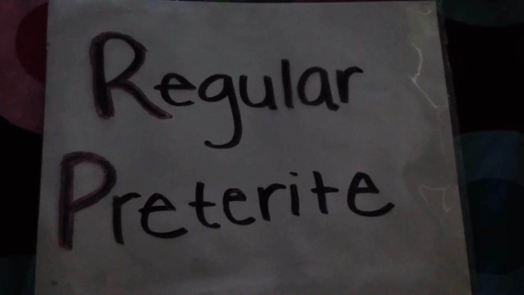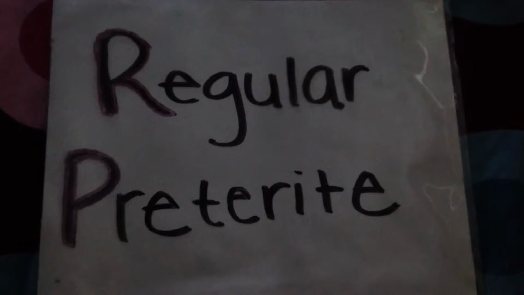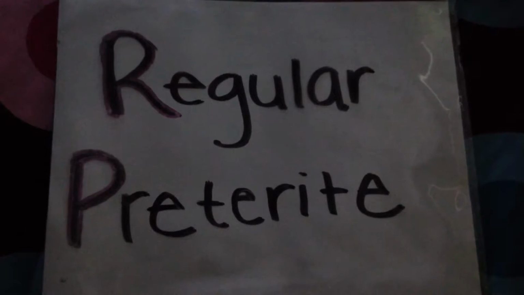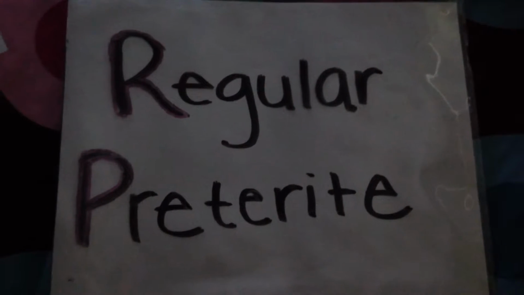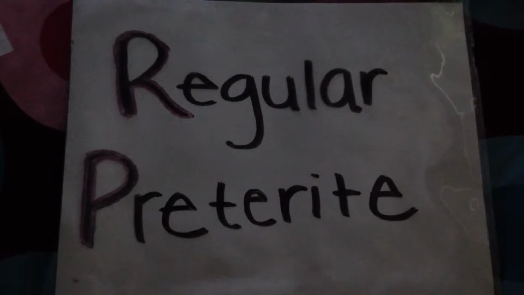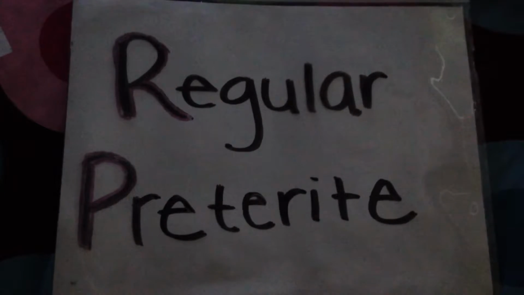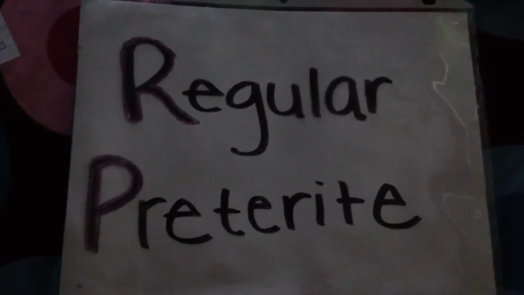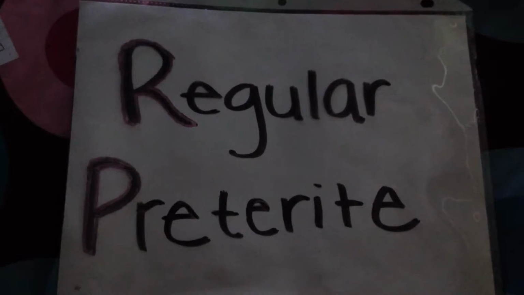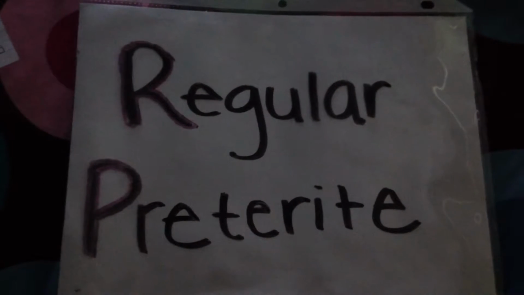Regular preterite. The preterite tense is one of several past tenses in Spanish, and it is used to describe actions completed at one point in the past or that lasted a specific amount of time in the past and are now completed.